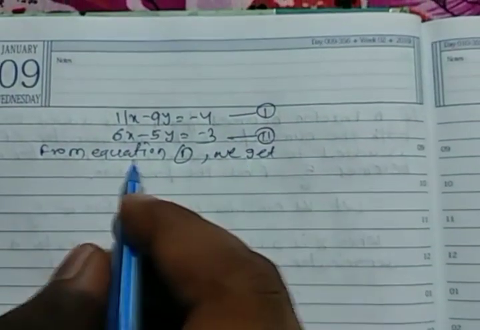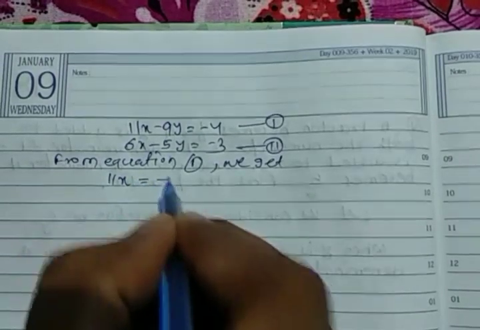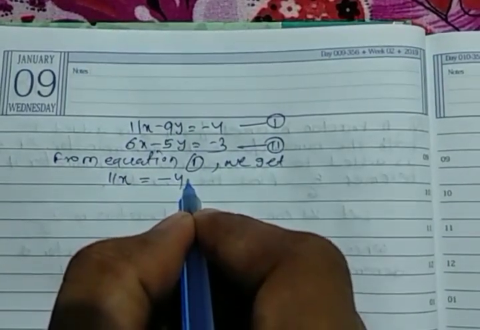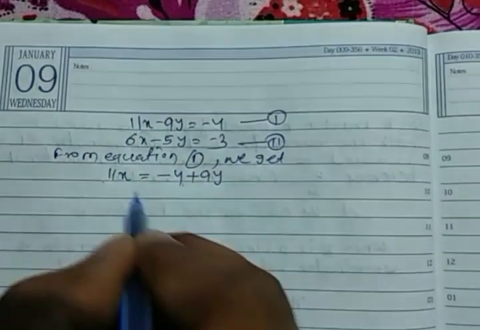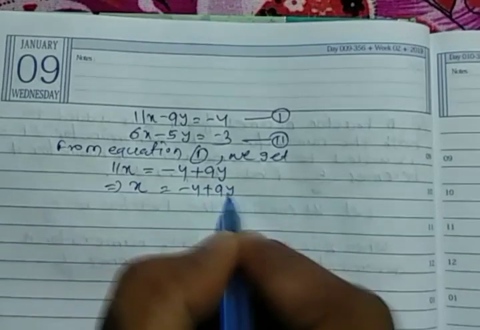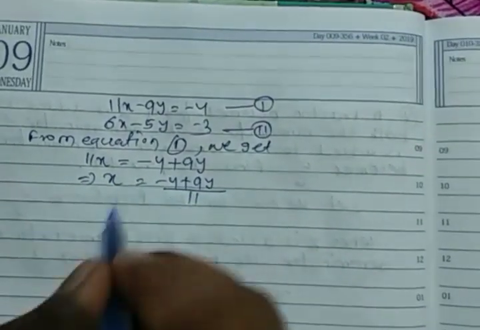From equation 1 we get 11x equals minus 4, and 9y comes to RHS as plus 9y. Then x equals (minus 4 plus 9y) divided by 11.